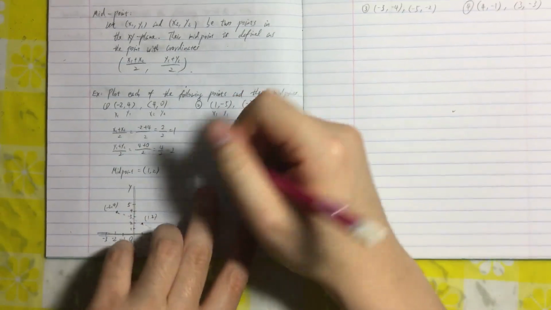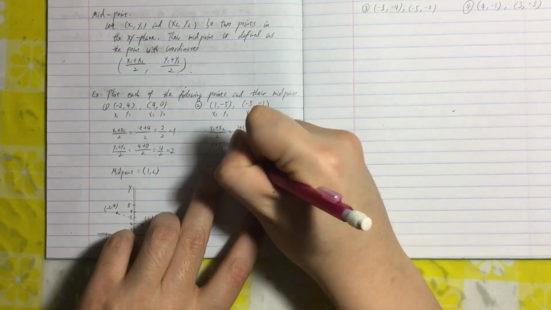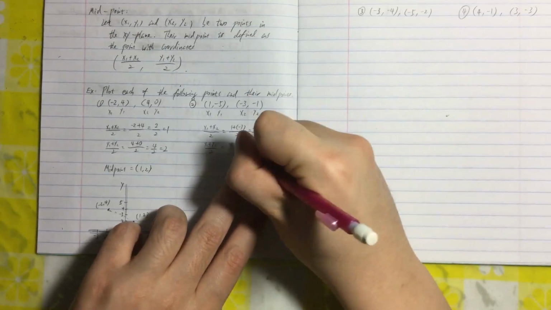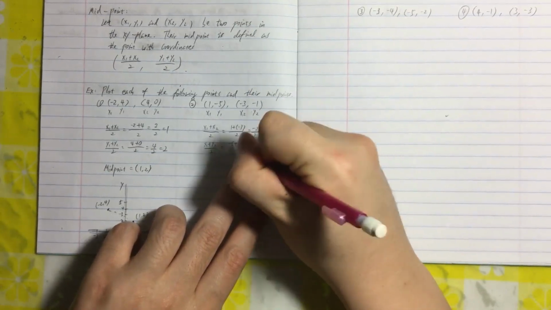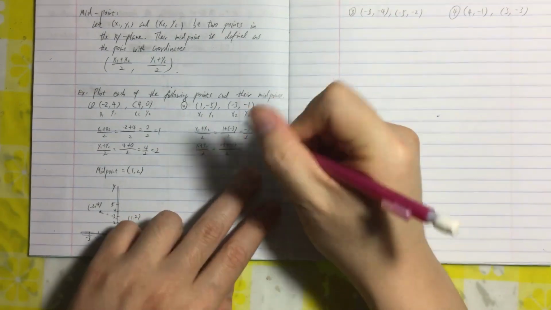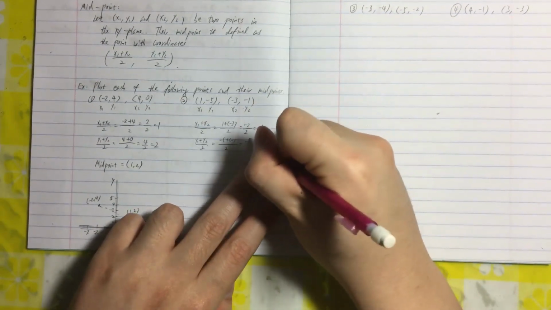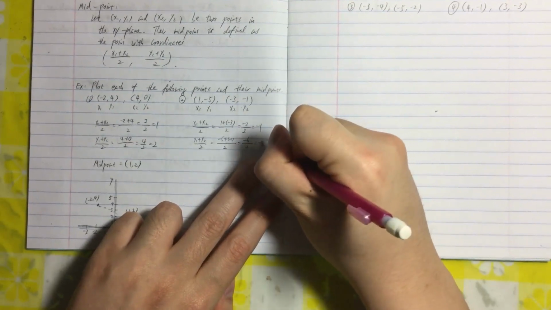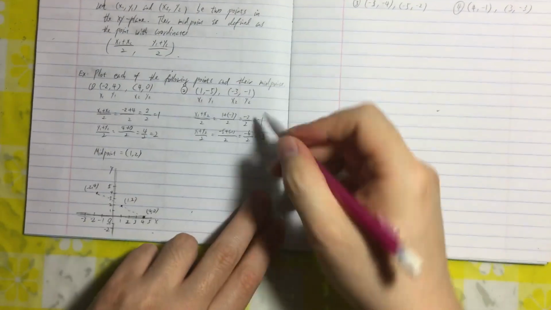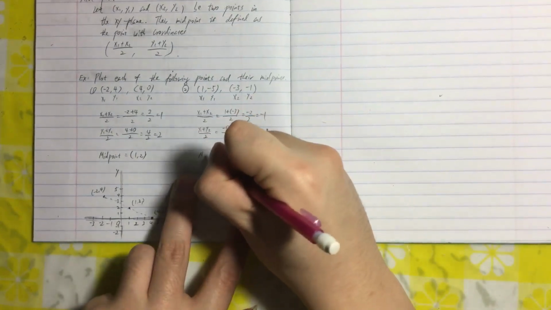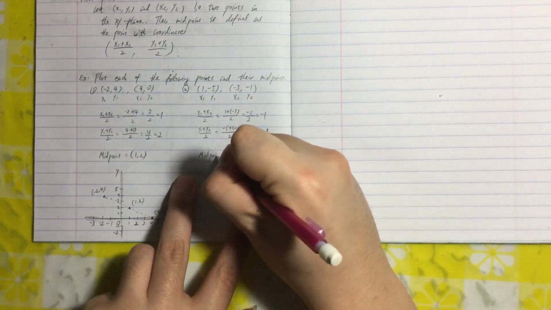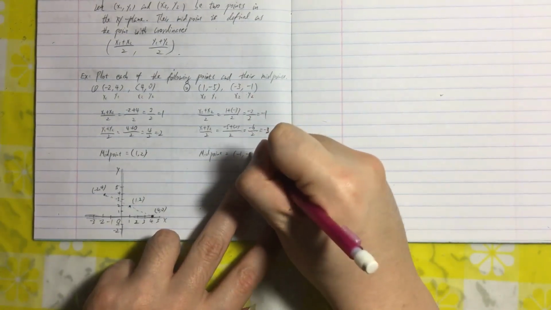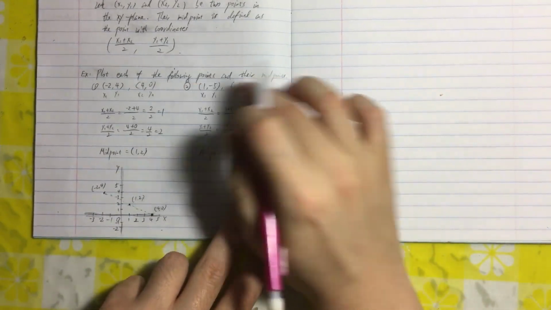And then for the y coordinate, we compute (y1 + y2) over 2. I get negative 5 plus negative 1 over 2. Negative 5 plus negative 1 is negative 6. Negative 6 over 2 is negative 3. So the midpoint is negative 1 comma negative 3. That's the midpoint of these 2 points.